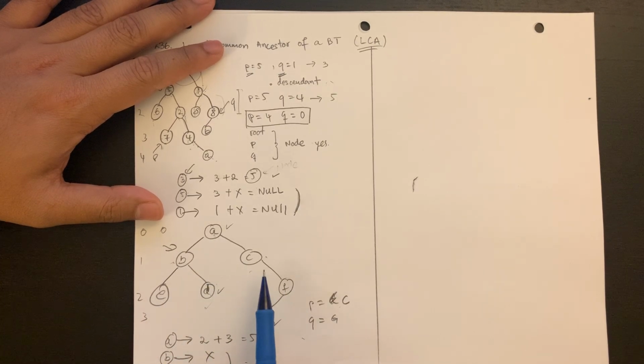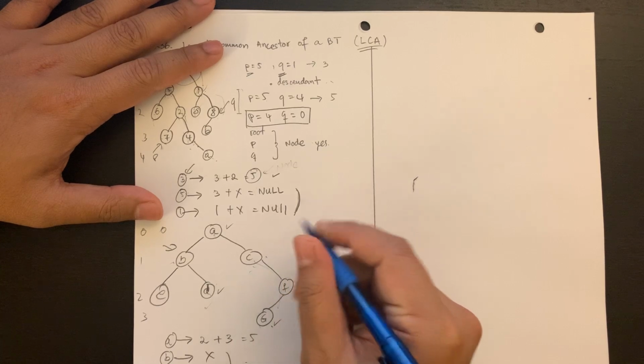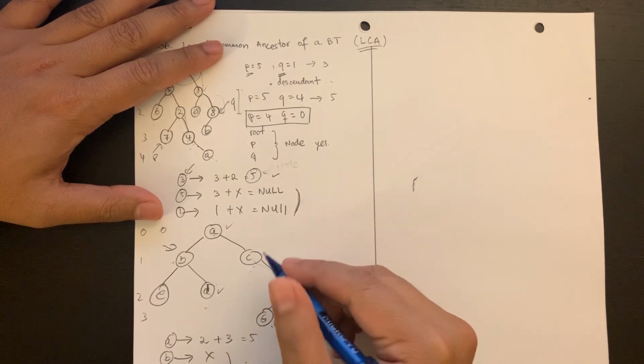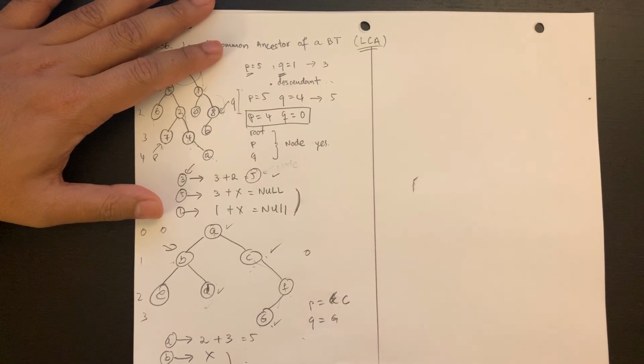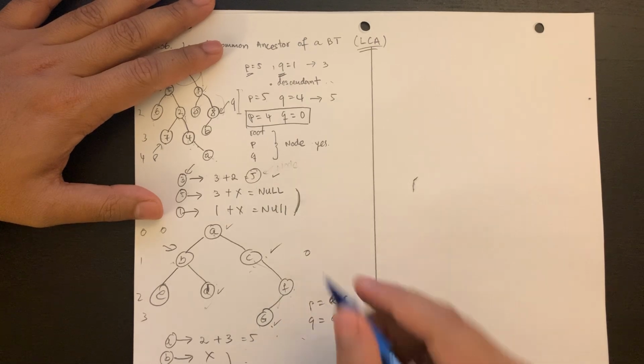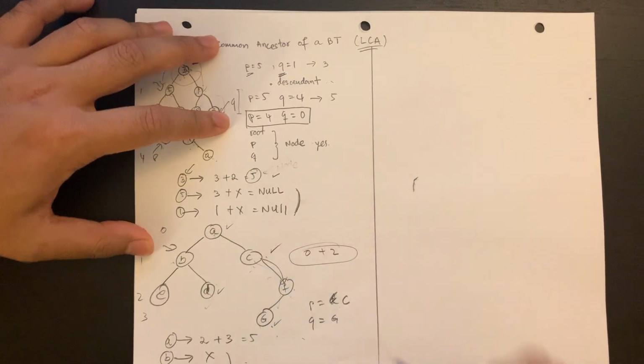Then we look at C. So for C, first we found it right here, so it's just 0. And then it found another, 1, 2, so plus 2. So this is good.